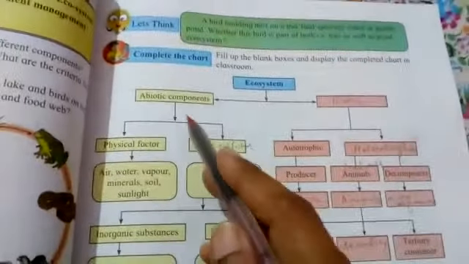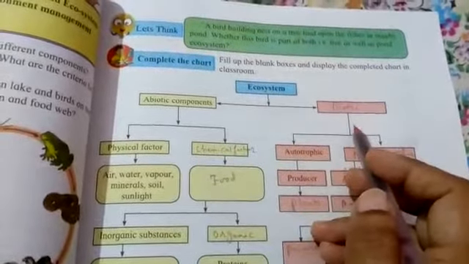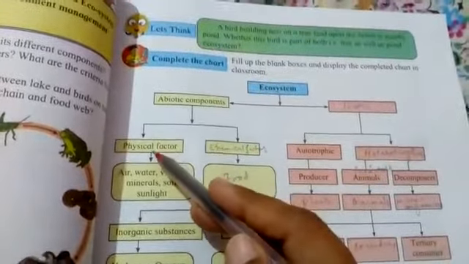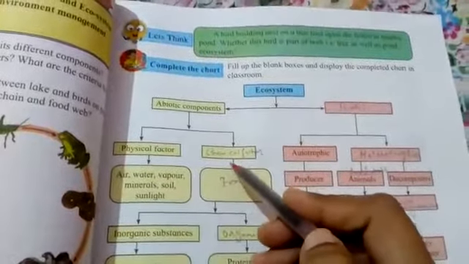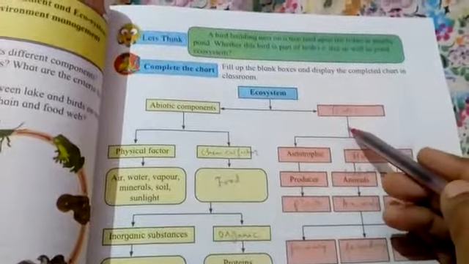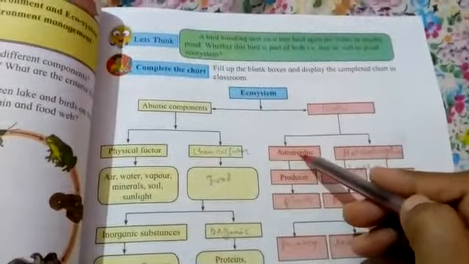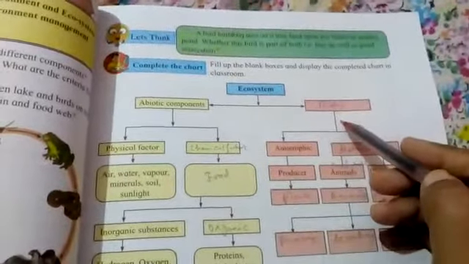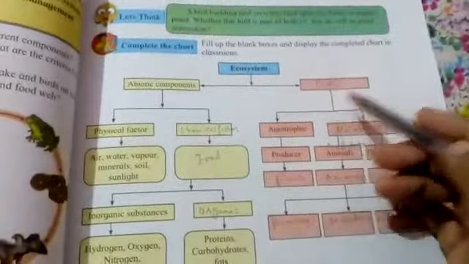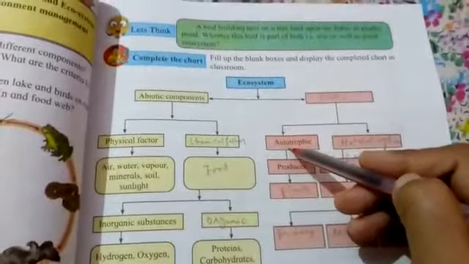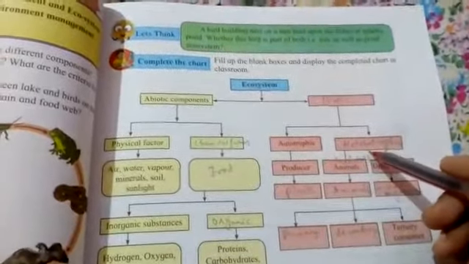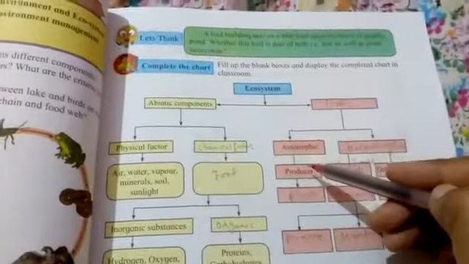So there are two parts of ecosystem, that is abiotic components and the biotic components. Then this abiotic component, that means the non-living components, will be further divided into physical factors and chemical factors. And these biotic components are divided into autotrophic, that means the ones who can make their own food, and heterotrophic. Biotic components means the living components who possess life. So this will be further divided into autotrophic, which will prepare their own food, and heterotrophic, which will not prepare their own food, and will have to depend upon the producers for the food.